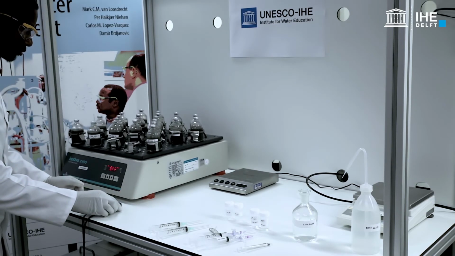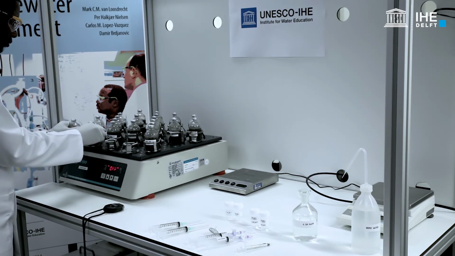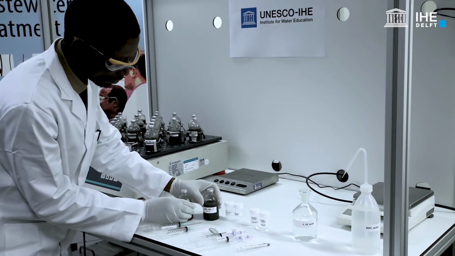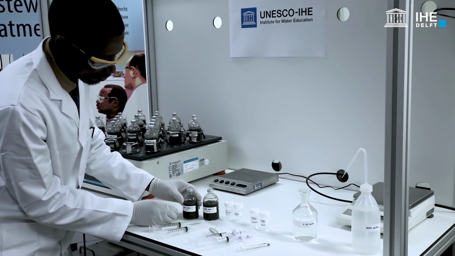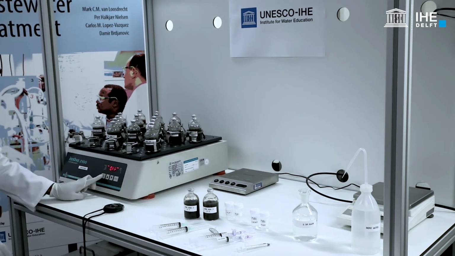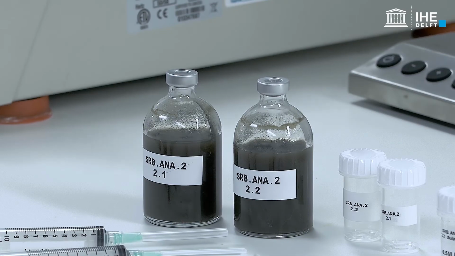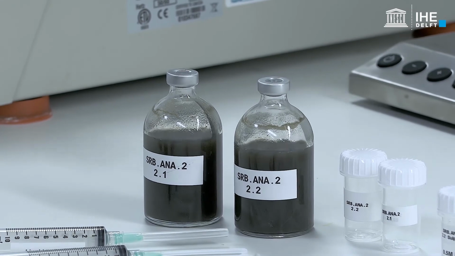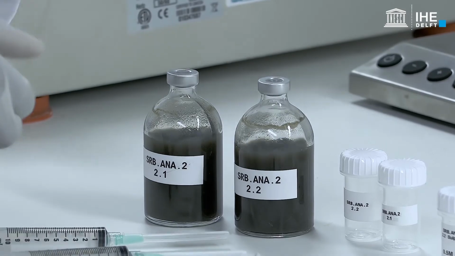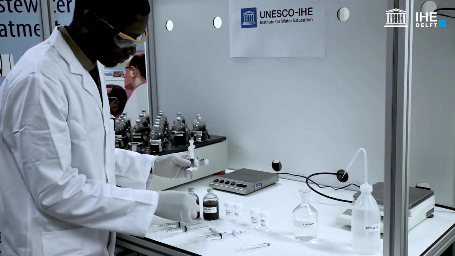In this example, stop the shaker after 15 minutes. Only take the first respective serum bottles for sample collection. The rest of the bottles can remain on the shaker. First, collect 3 milliliters of gas using a syringe and close the valve.